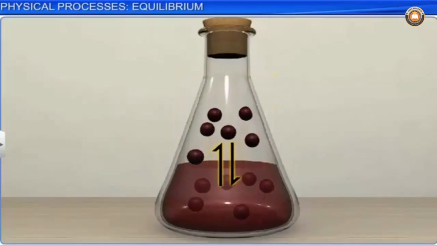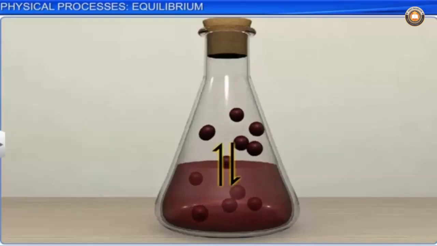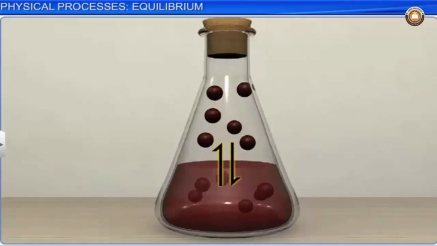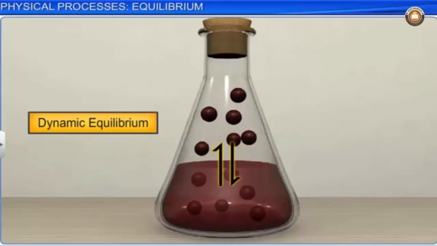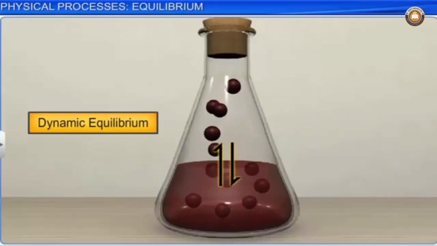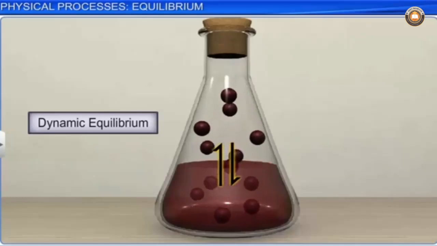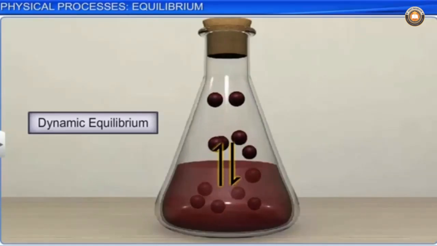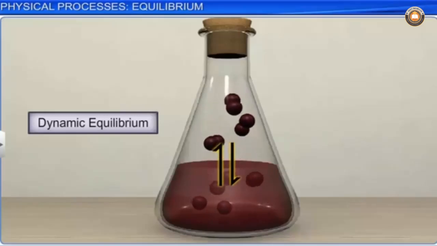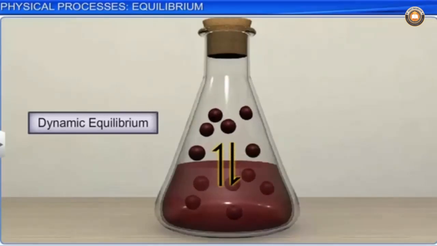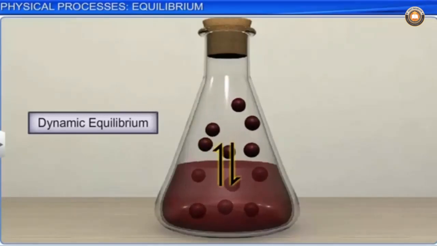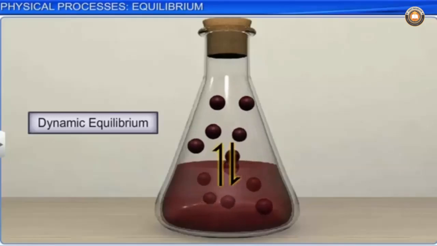This equilibrium is, therefore, known as dynamic equilibrium. The opposing tendencies of a reversible change continue to take place with equal rates simultaneously at the equilibrium stage also. Hence, the equilibrium is called dynamic equilibrium.